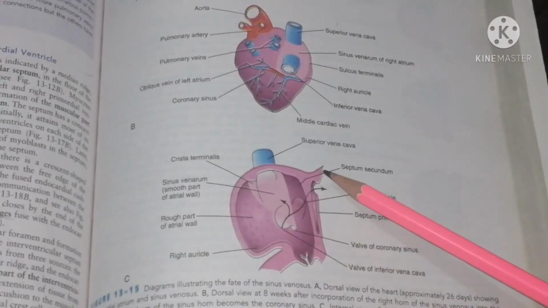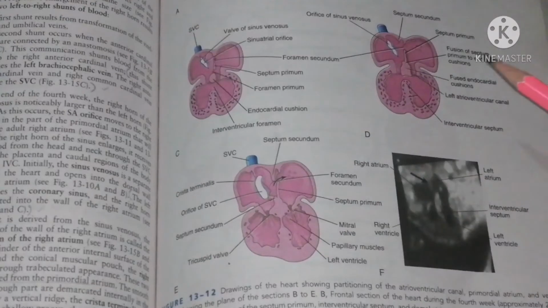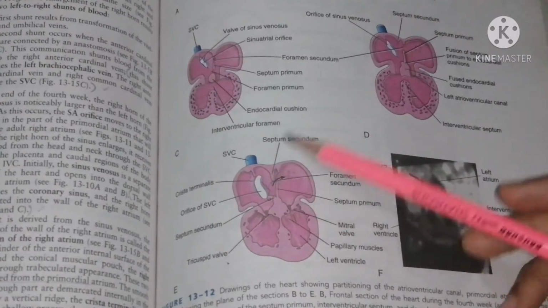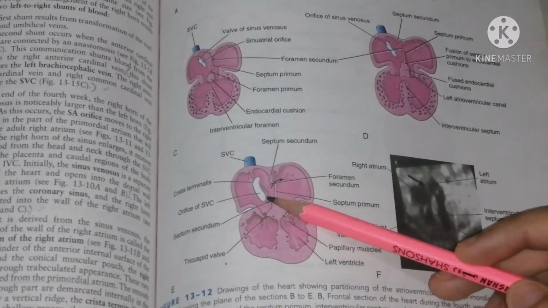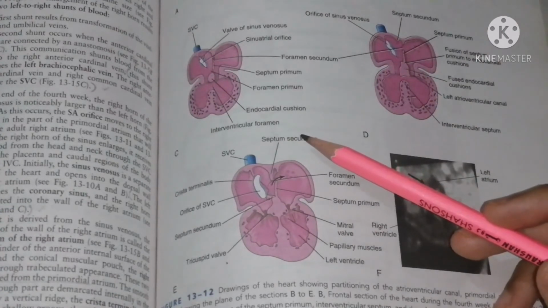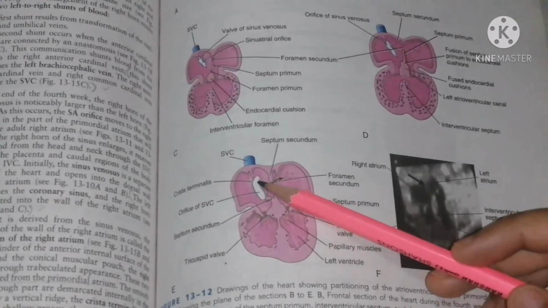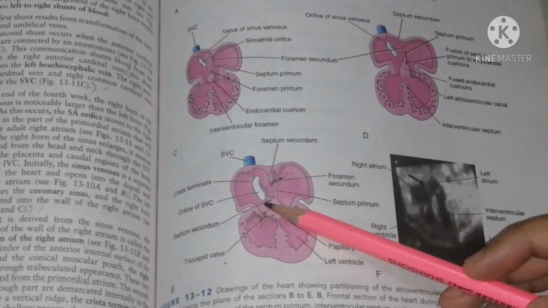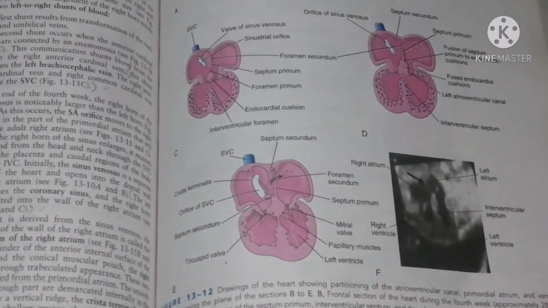Okay, so now let's talk about the sinoatrial valves. Beside the sinoatrial orifice, you have two valves, a right sinoatrial valve and a left sinoatrial valve. And these two valves are also going to give rise to different structures. From the right sinoatrial valve, its cranial part forms the crista terminalis, and its caudal part forms the valve of the inferior vena cava and the coronary sinus.